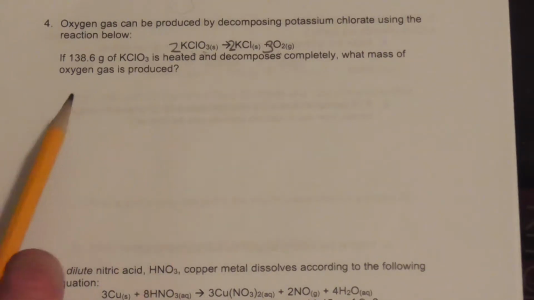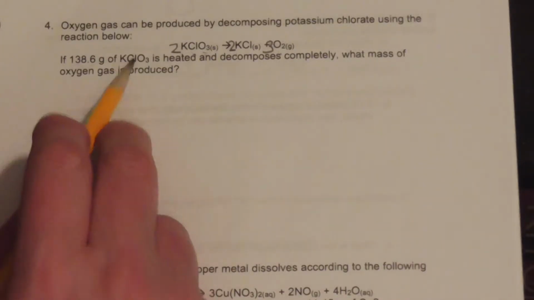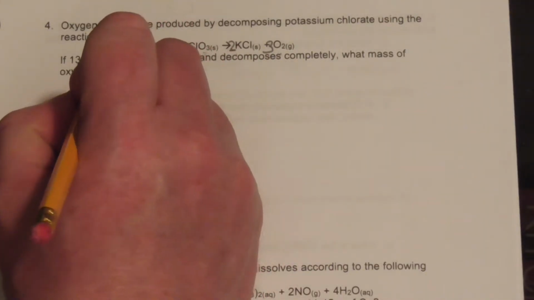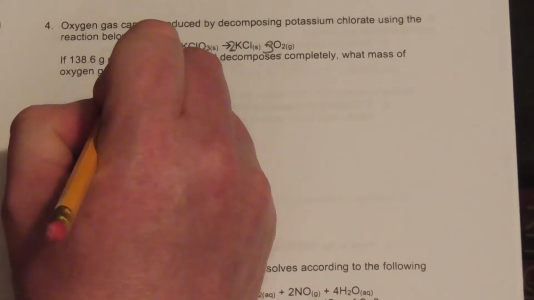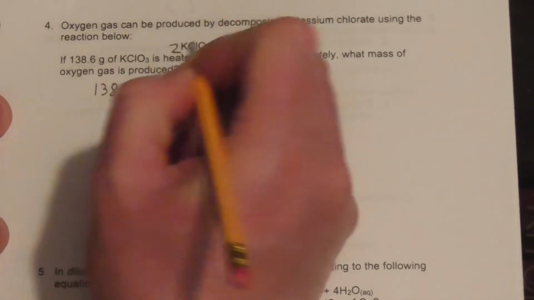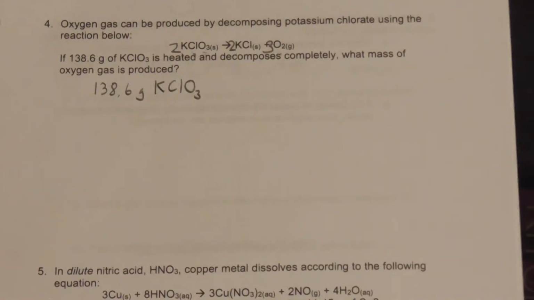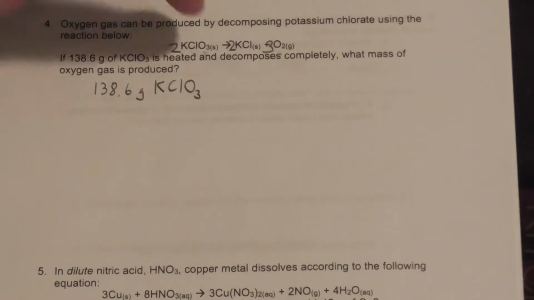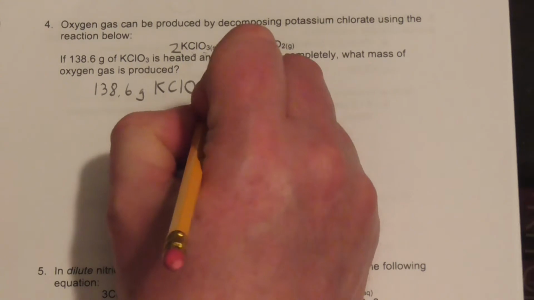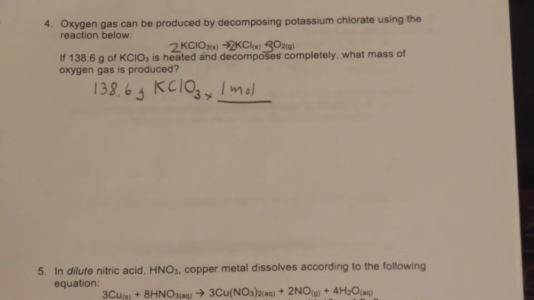So the question is asking if 138.6 grams of potassium chlorate is heated and decomposes, what mass of oxygen is produced. So I write down what I know. 138.6 grams of potassium chlorate. I have to now, with those grams, I have my balanced equation. I have to convert my units into moles. And I do that by dividing by the gram molar mass.